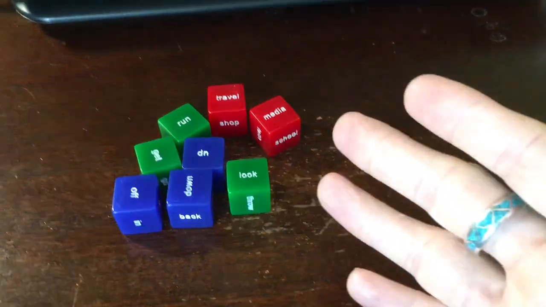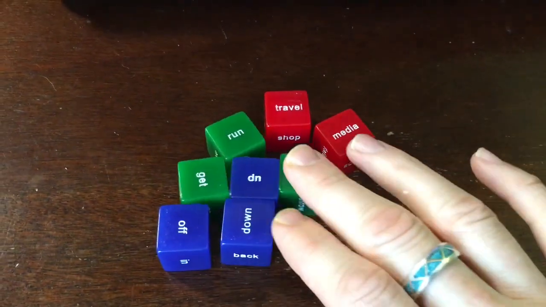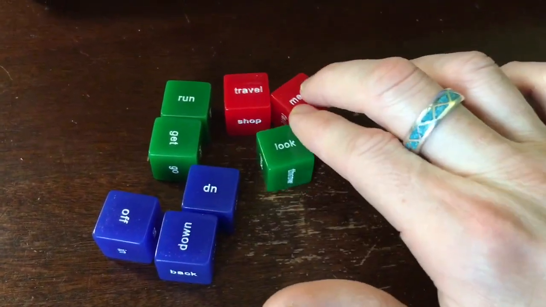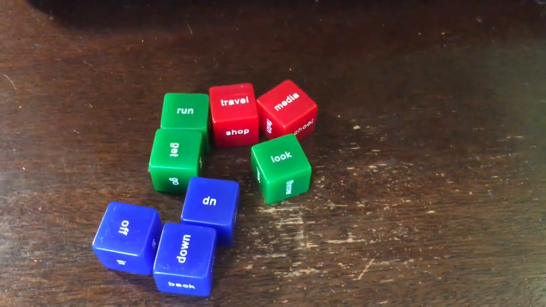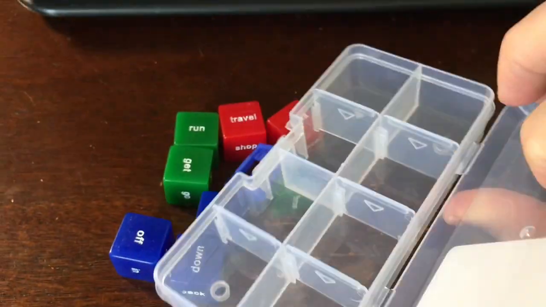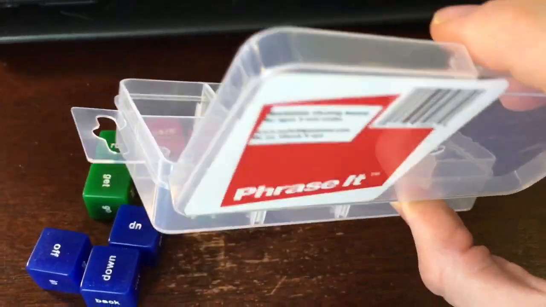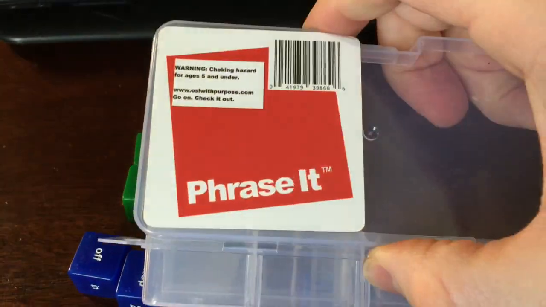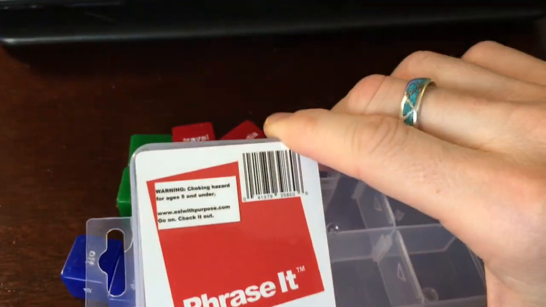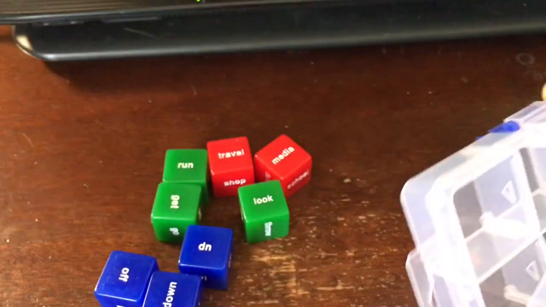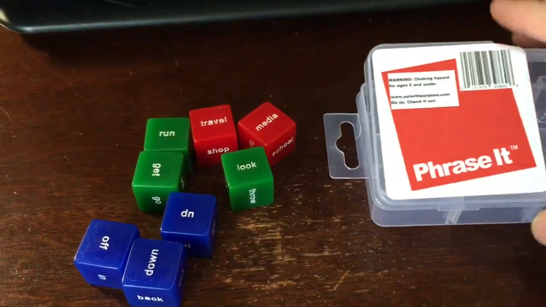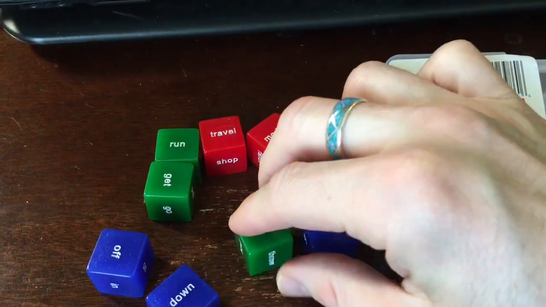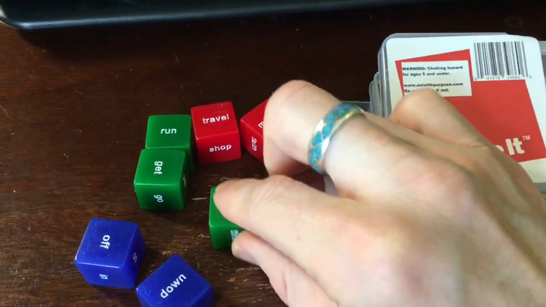And so that's kind of the basic dice set. You get three green verb dice, 3 blue preposition dice, and 2 red topic dice. And this is what the case looks like. It's kind of neat. I think this is used for fishing lures, but I used it for the dice set, and you can click the link below this video to get the Phrase It dice set. You can also get the Phrase It cards too if you want to play with those, and those are more like preset, where the words are actually combined together for you on the card version of the game.